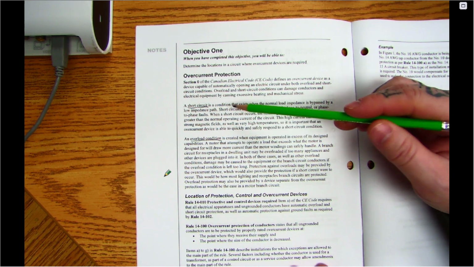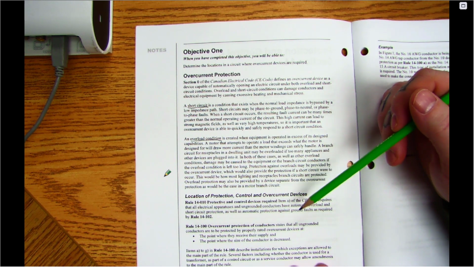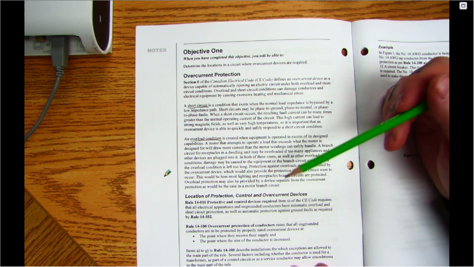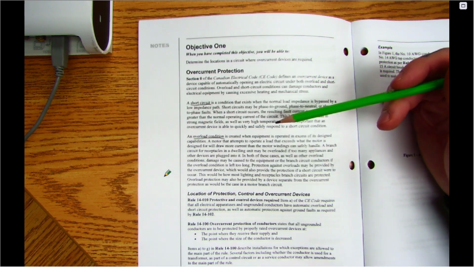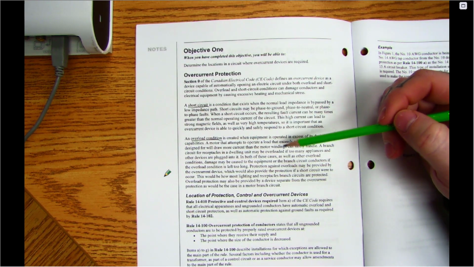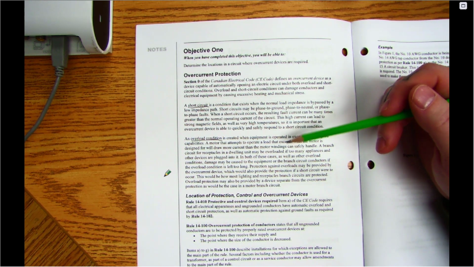Then the difference between a short circuit and an overload is just potentially that a circuit is being loaded a little bit more than it needs to be. I don't know if they say an actual percentage, but we're basically drawing too much on the circuit for what it's capable of, and it won't trip instantly, but could trip over time.